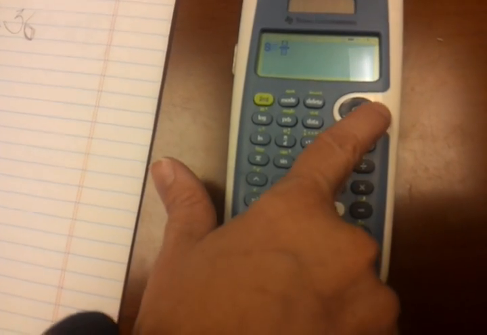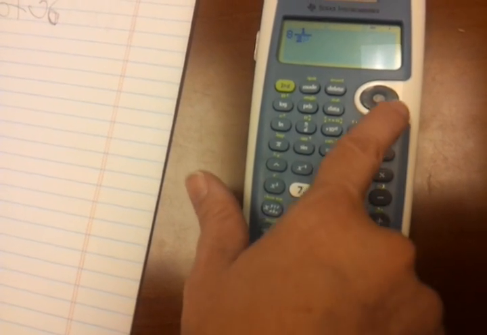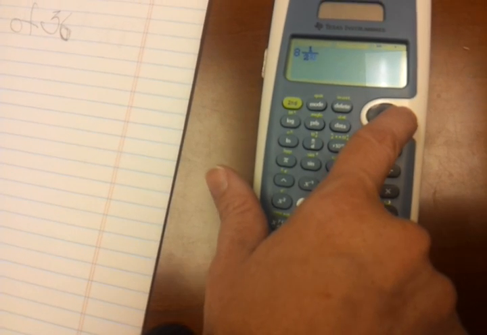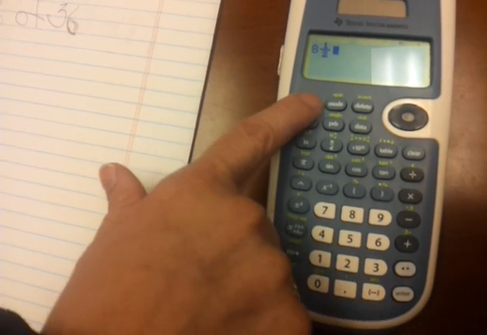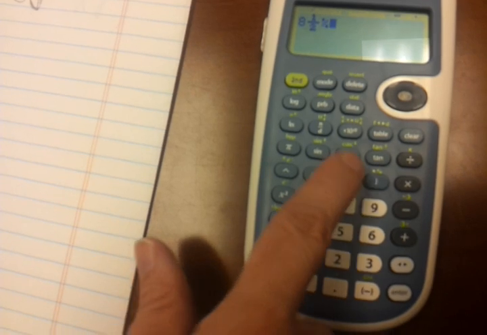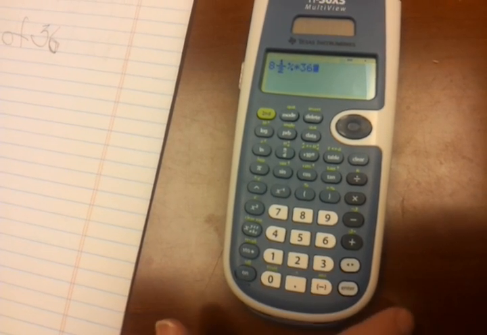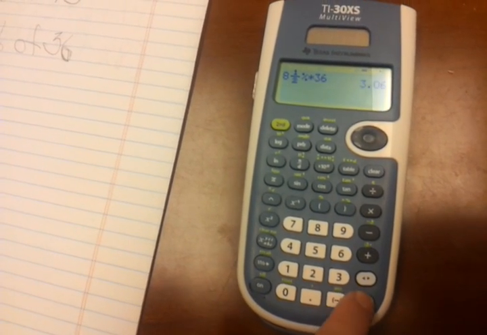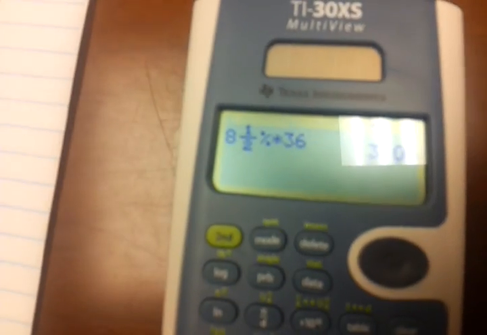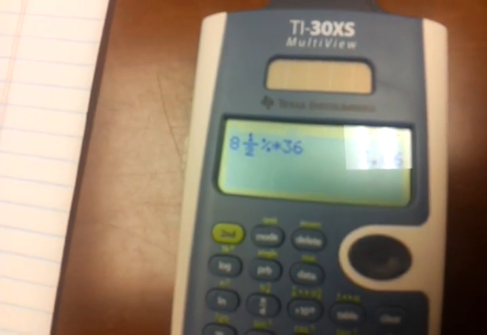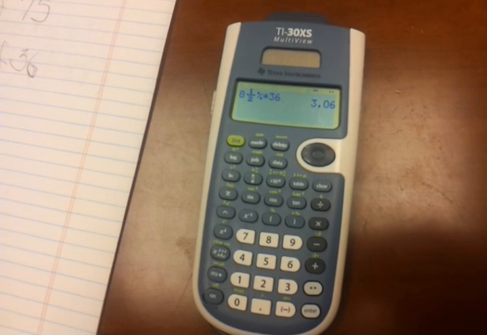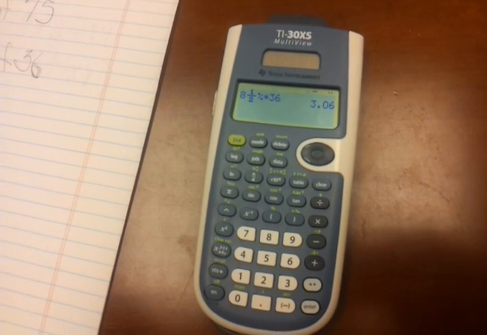8, right arrow, 1, down arrow, 2, right arrow, second, percent, then times 36. Enter, and I get 3.06. So 8.5% of 36 is 3.06.